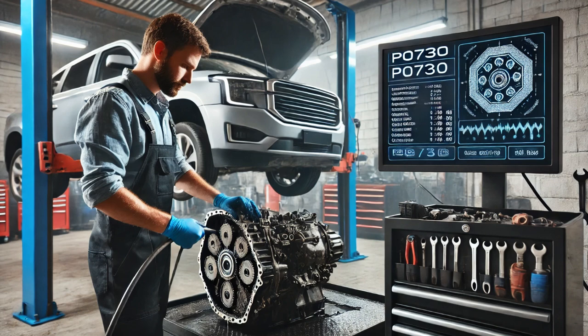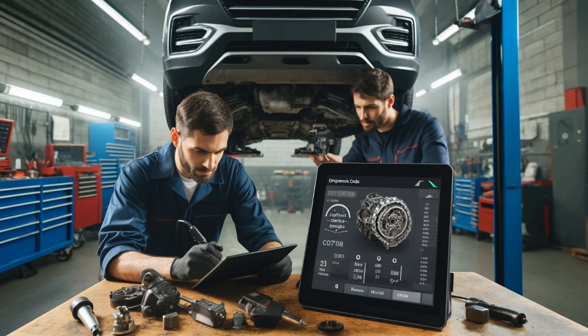To further diagnose the problem, I connected an oil pressure gauge to the second clutch pressure test port and performed a hydraulic pressure test. The measured pressure was below the specified range, indicating that the transmission was not generating sufficient hydraulic pressure for proper operation.